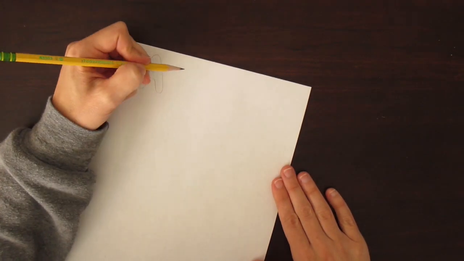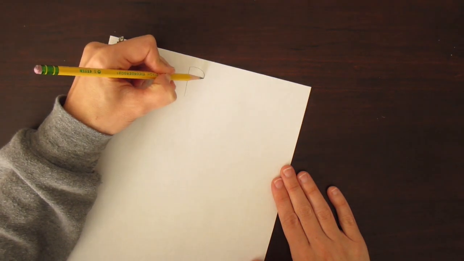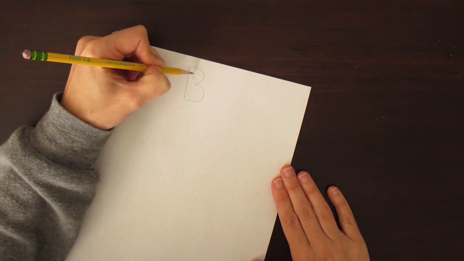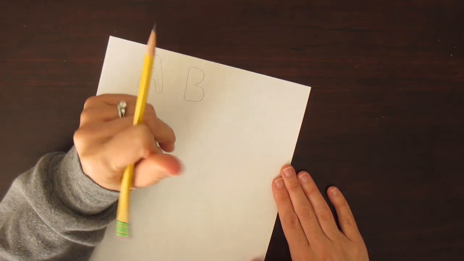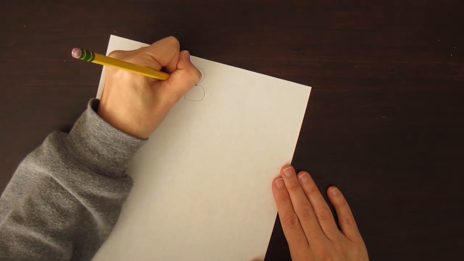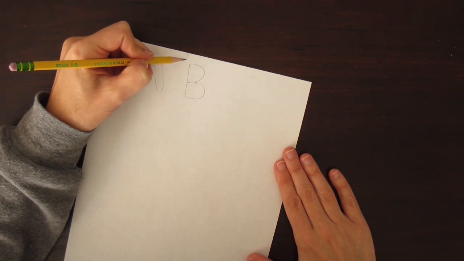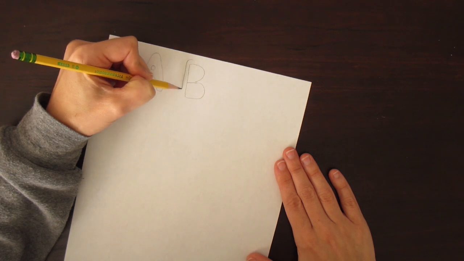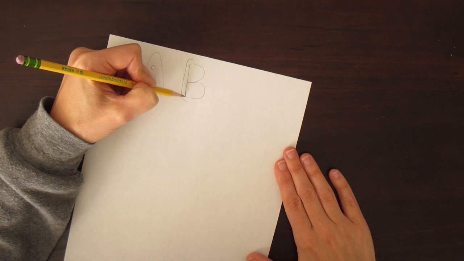So if we're going to do the bubble letter B, first you're going to draw a regular letter B. And then you draw a bubble around it. So you start here and round the corners. Make sure that you don't have a corner. See how on a regular letter B there's a corner here?